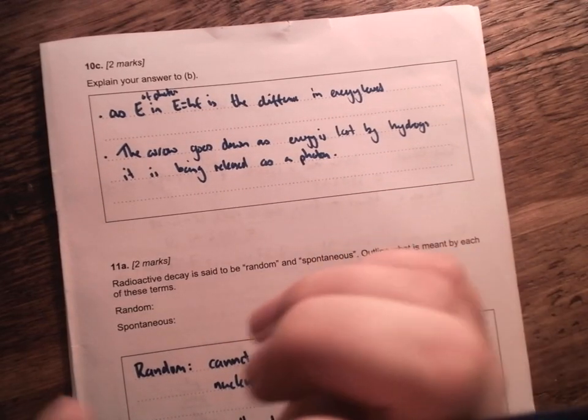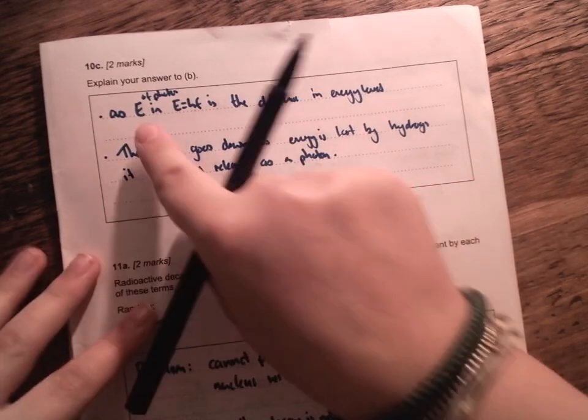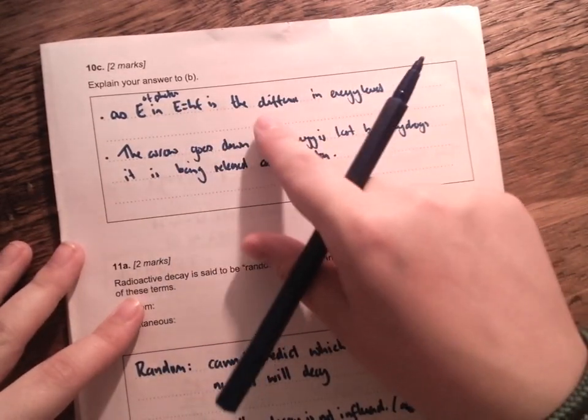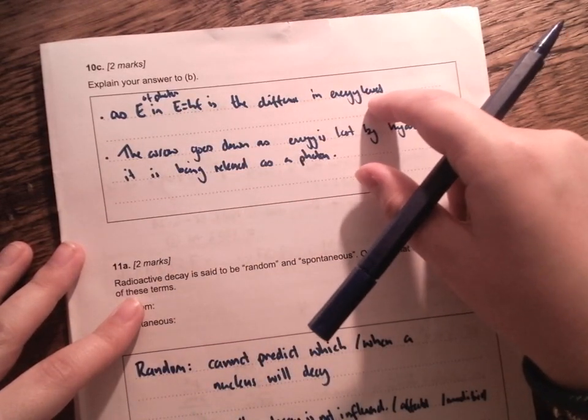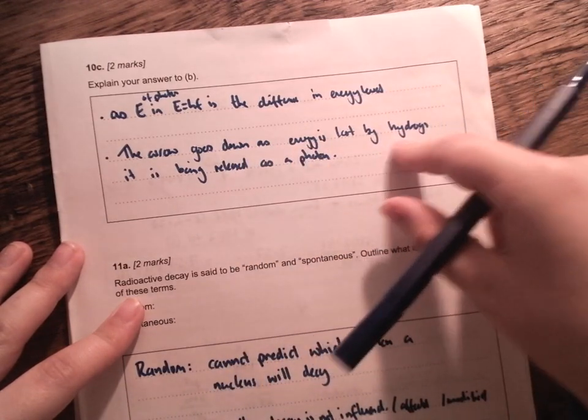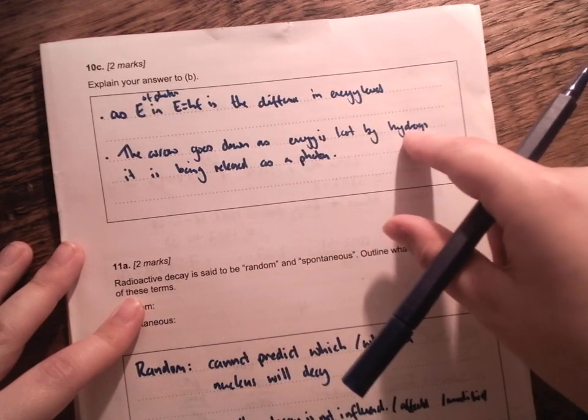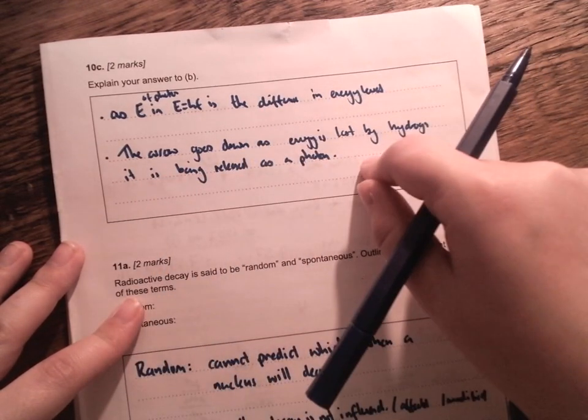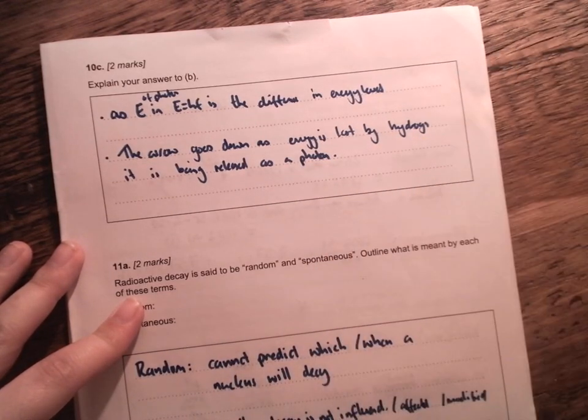It then says explain your answer. So here I just said the energy of the photon, E equals hf, is the difference between the energy levels. The arrow is going down as it's energy lost by hydrogen, and the energy is being released as a photon. So the idea is that it's dropping down in the energy levels there.